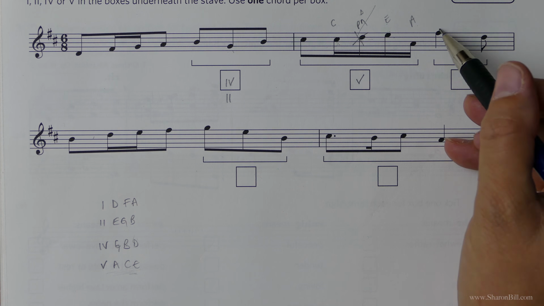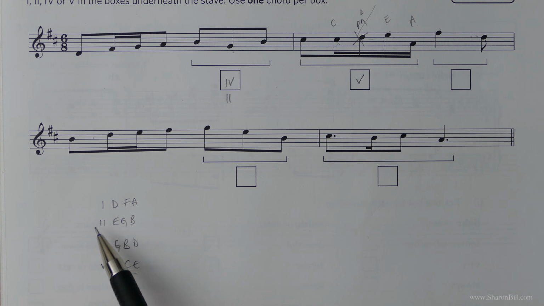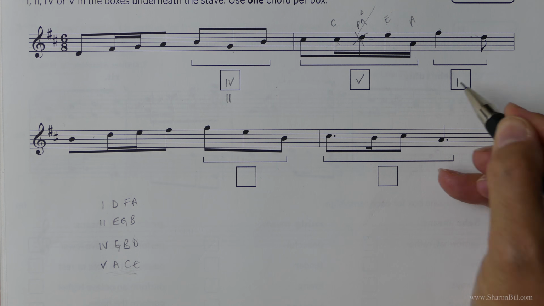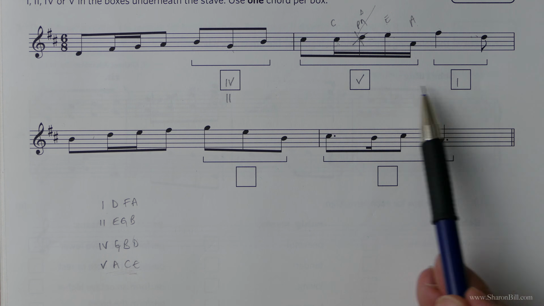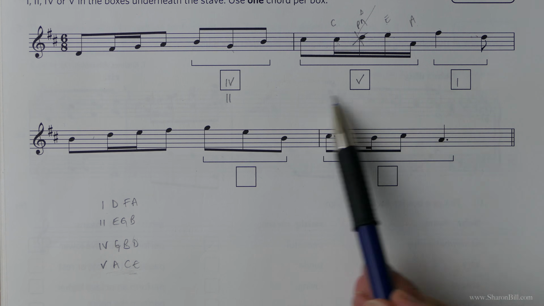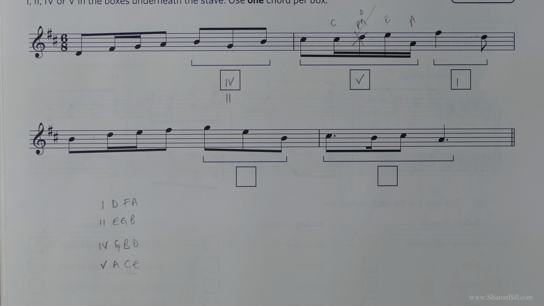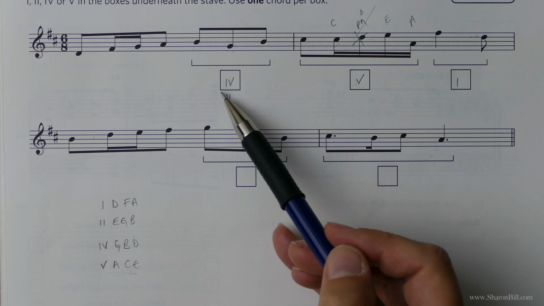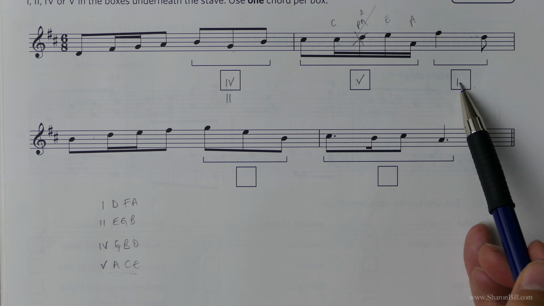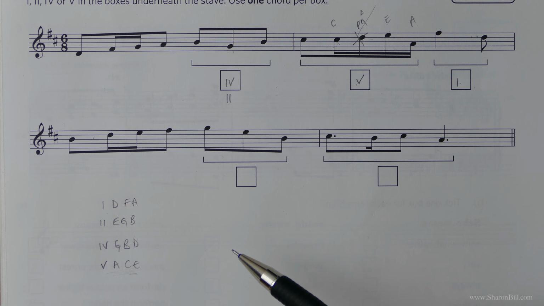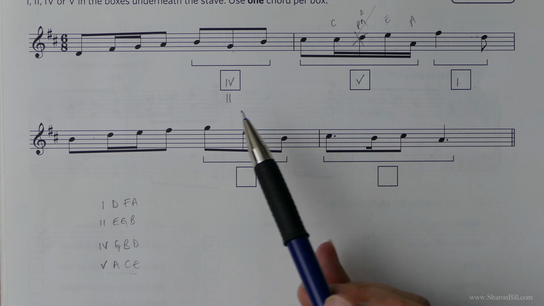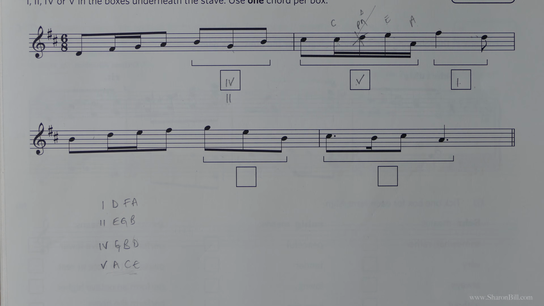So here we've got a D and an F, and so that's a nice chord 1. And also you can see that we've got a nice progression here. We've got a nice cadence point. And so we've chosen well. So 4-5-1 or 2-5-1 gives us a perfect cadence, and so we know that we've done that correctly.